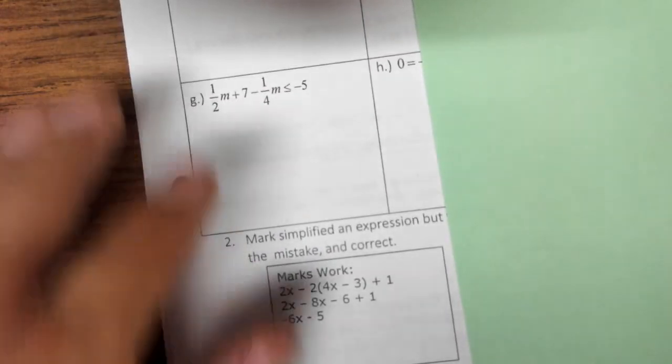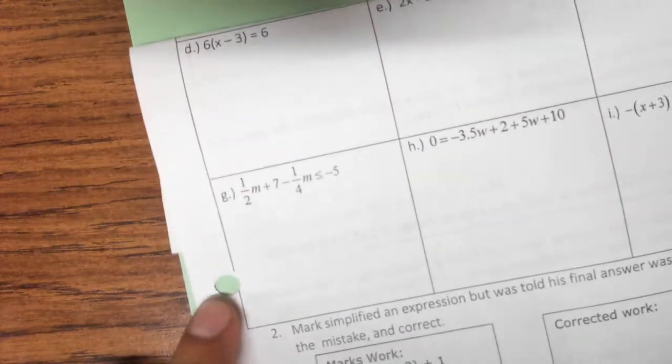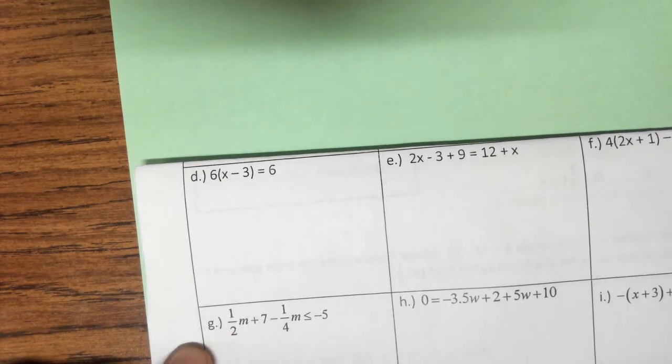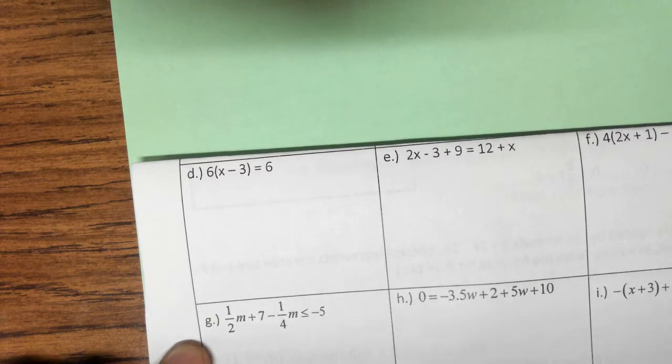Okay, so we're going to work a few more problems from the solving portion of this. So we're going to go ahead and go with G. Problem G says it's going to be 1/2 m minus 1/2 m plus 7 minus 1/4 m less than or equal to -5.